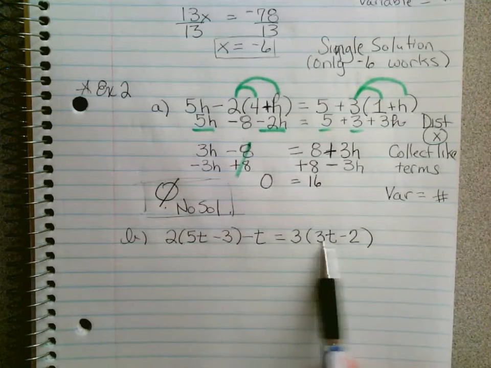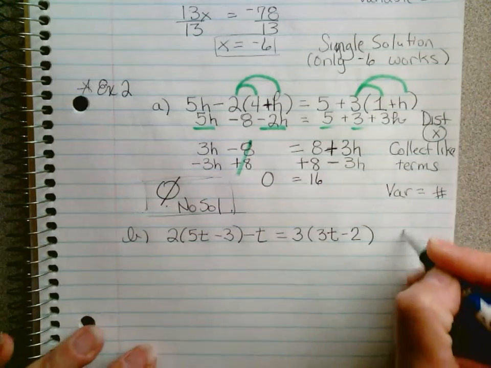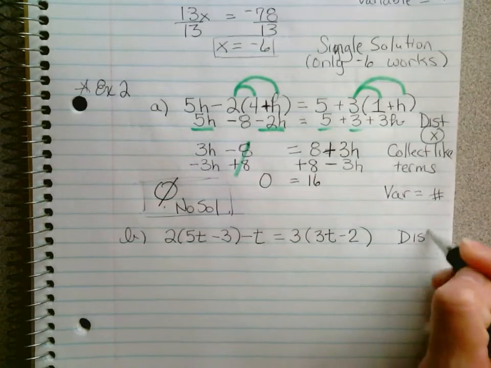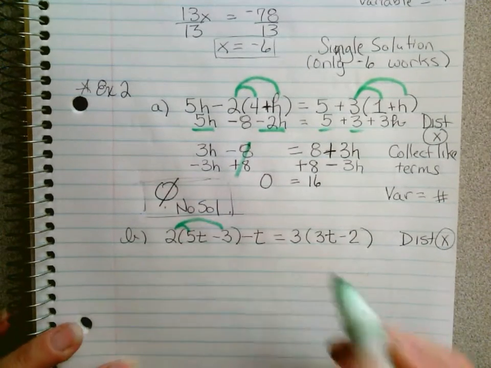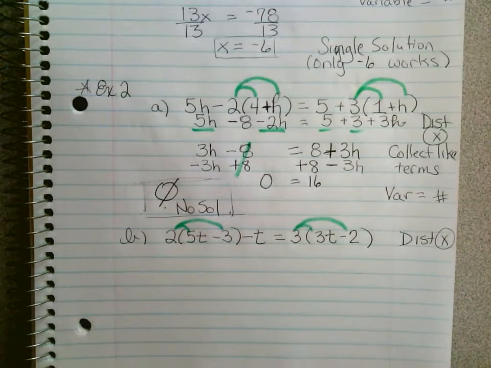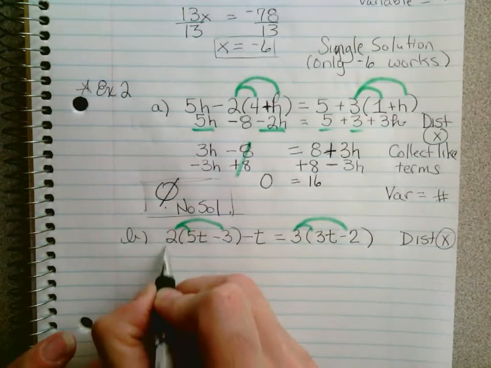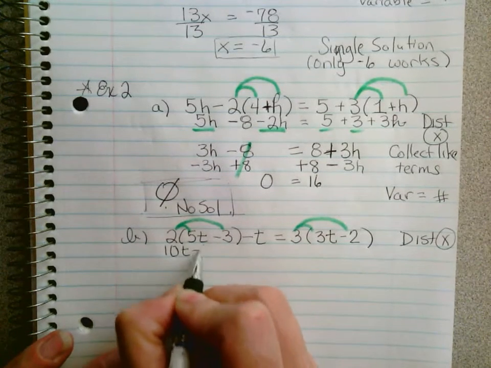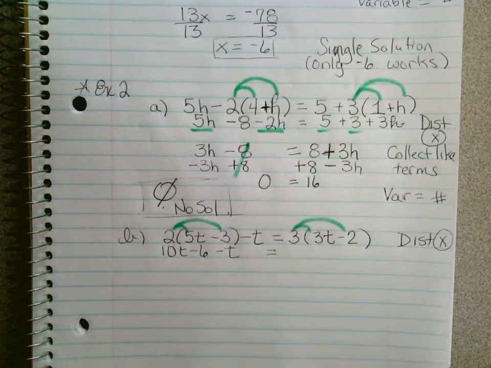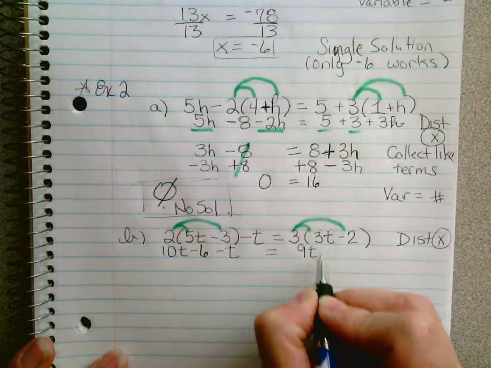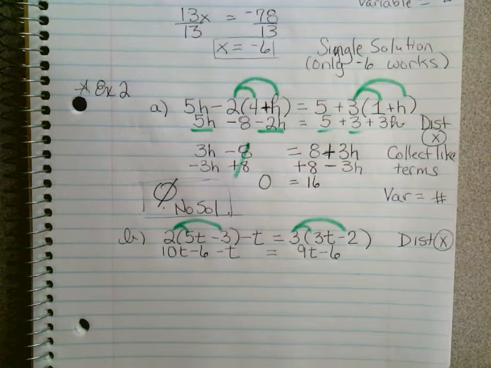Nope. Nope. Looks like we can distribute here and here. Looks like 10t minus 6 minus t is what you have on the left. And 9t minus 6 on the right.